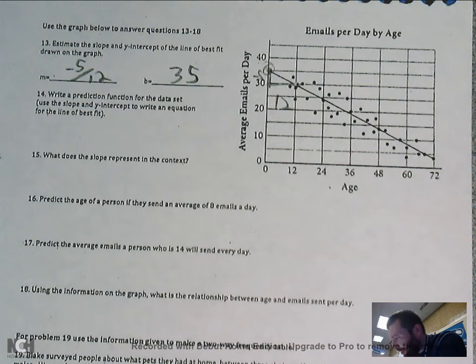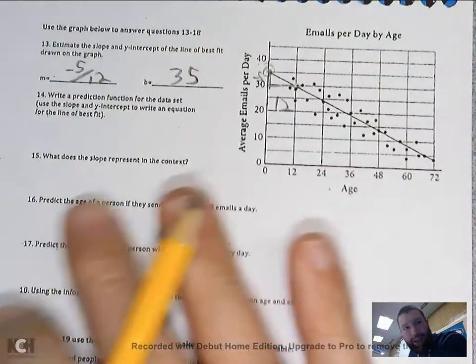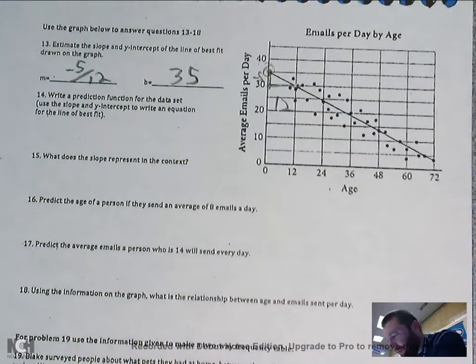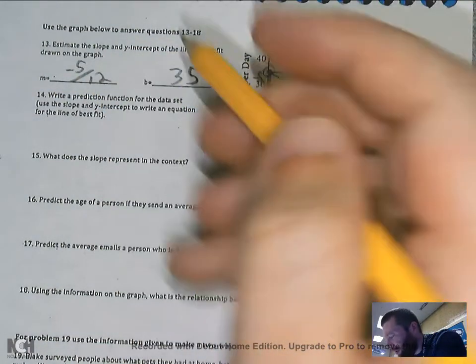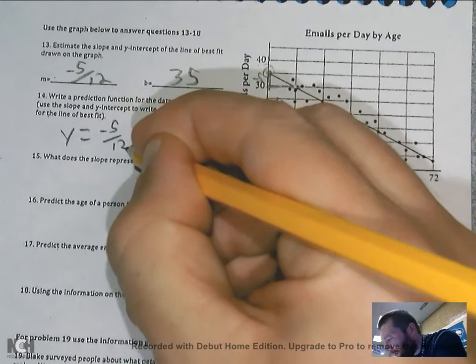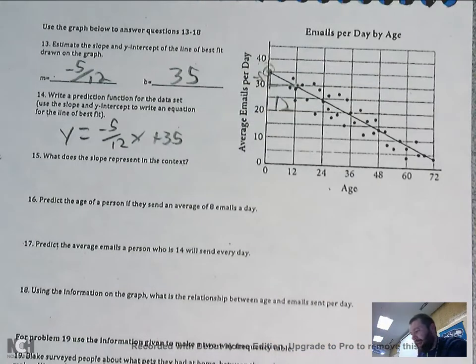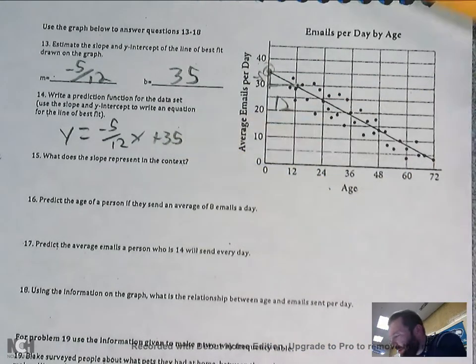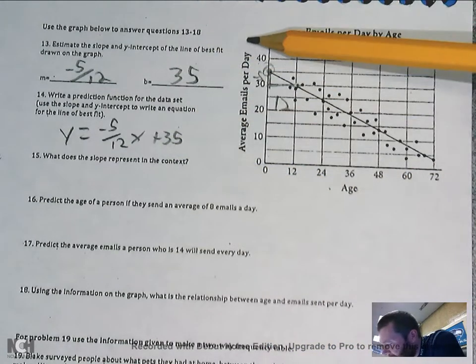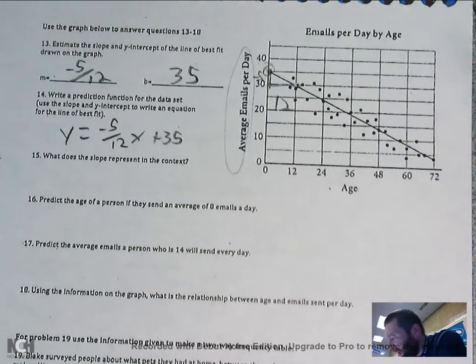So then to write my equation, the prediction function, again, it's just the y equals mx plus b. We're just replacing the m and the b with these numbers. So y equals negative 5 over 12x plus 35. Okay, what does the slope represent in context? Well, again, that's the y per x, right? So the y is the average emails per day.